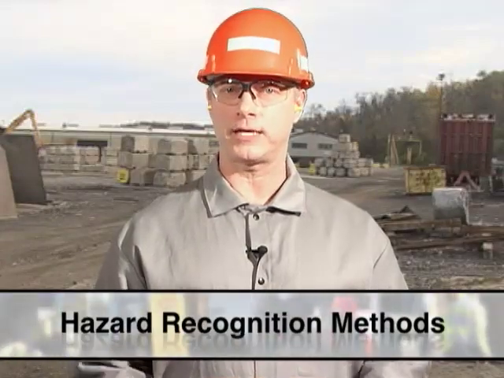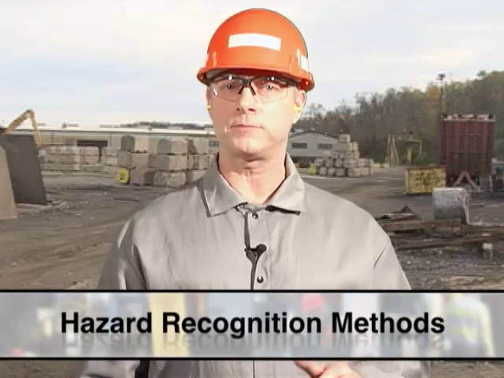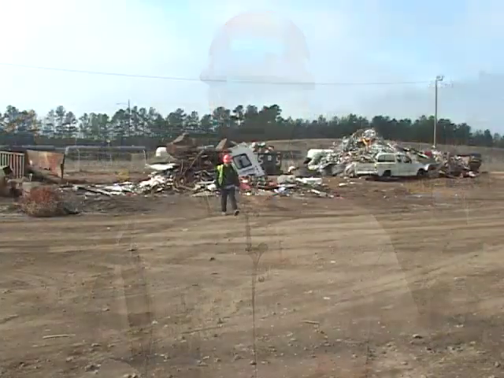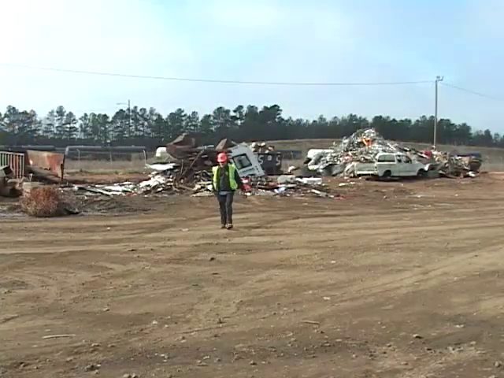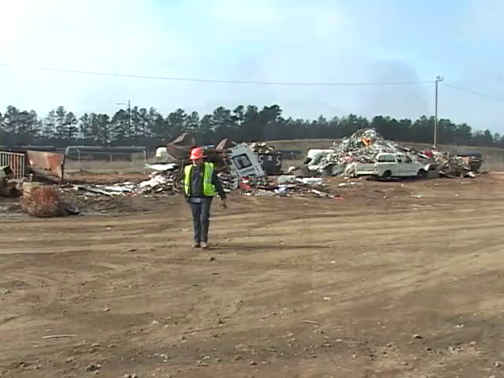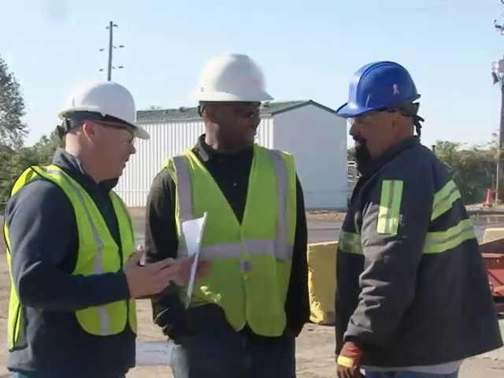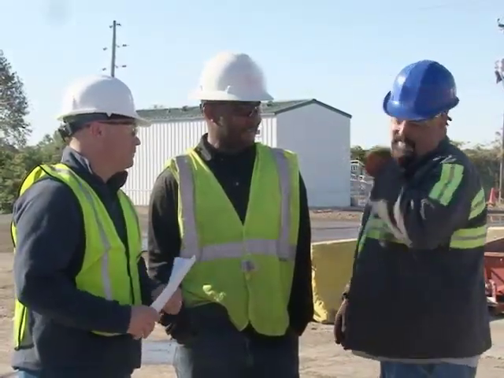There are many hazard recognition methods that can be used in the workplace to help you identify and ultimately prevent hazards such as the ones we just reviewed. Some methods are as simple as examining your path of travel for slip, trip, and fall hazards, while others are more complex, like conducting a risk assessment.